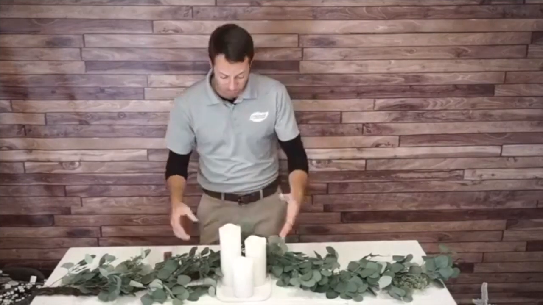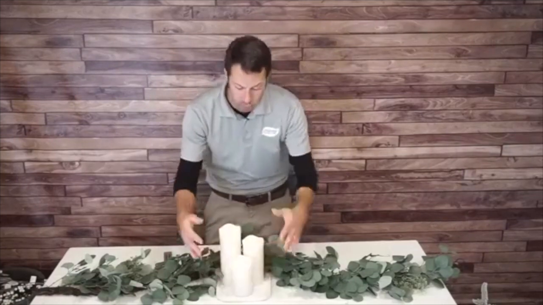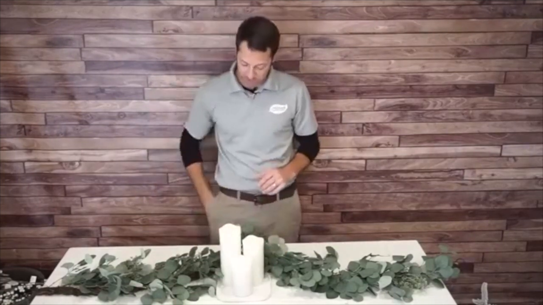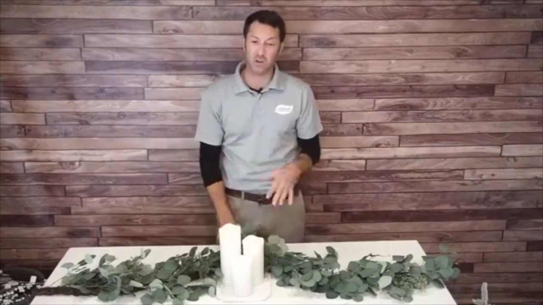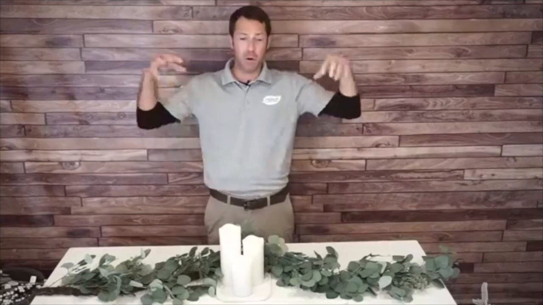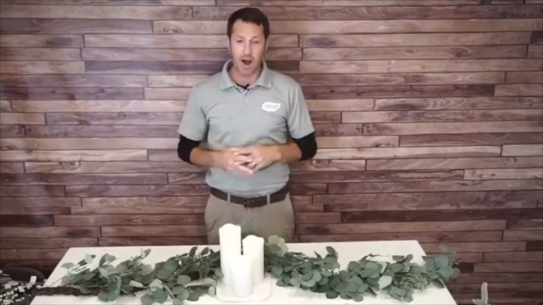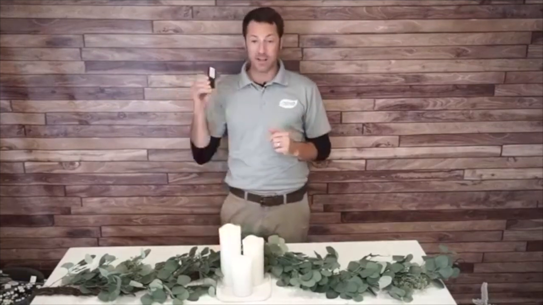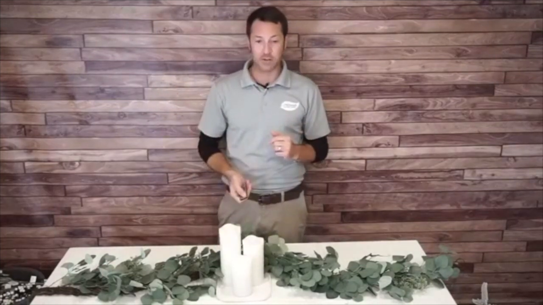So now I've got this great kind of grouping of candles right here in the middle. Awesome, awesome look. I love that. Looks great. I've got my remote, so I don't have to disturb this. I can set up a bunch of things. So I can put these in a big glass bowl. I can put them in votives. I can put them in a lot of different things. And I don't have to worry about taking the candle out, turning it on and off all the time because I've got this handy remote right here that I can turn them on and off with.